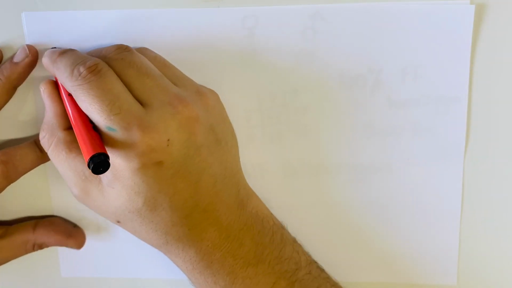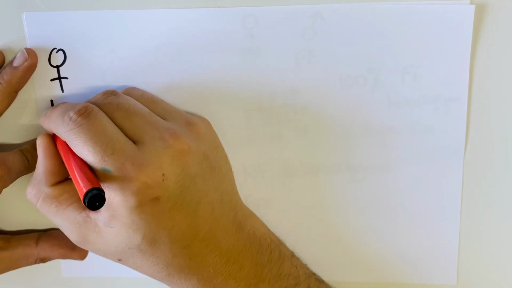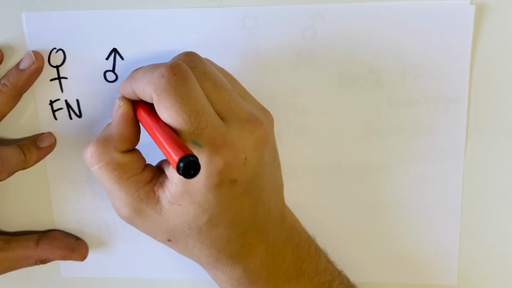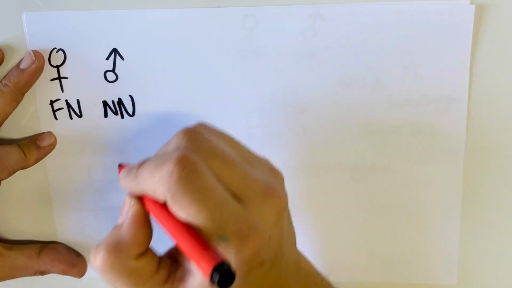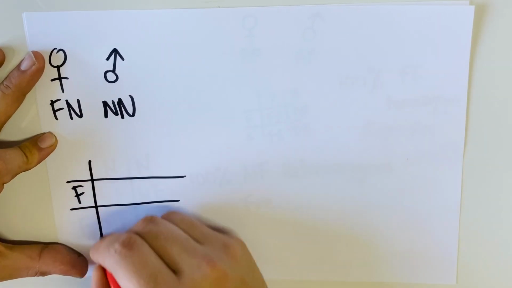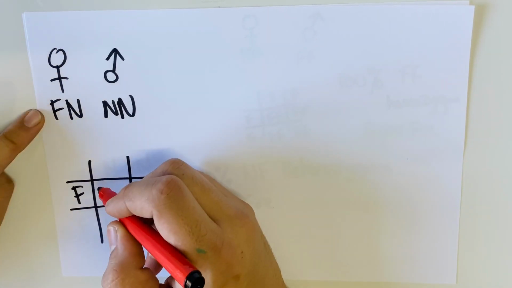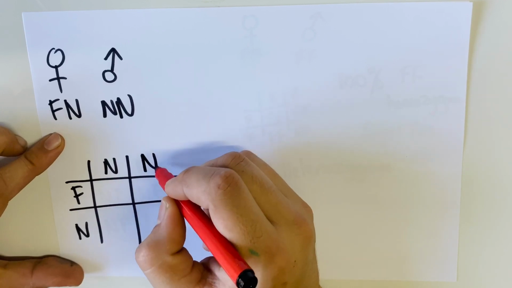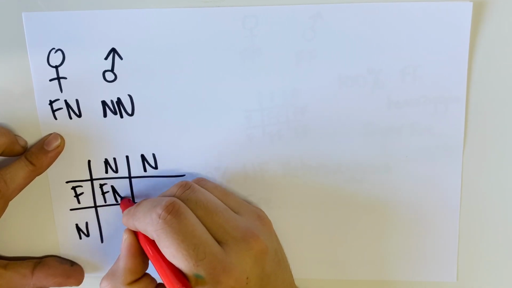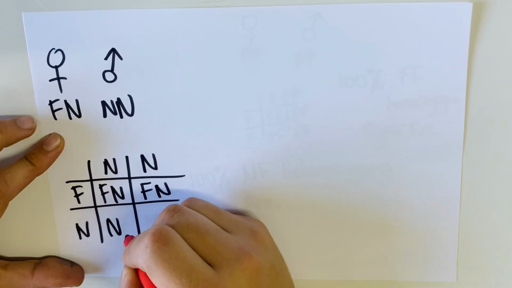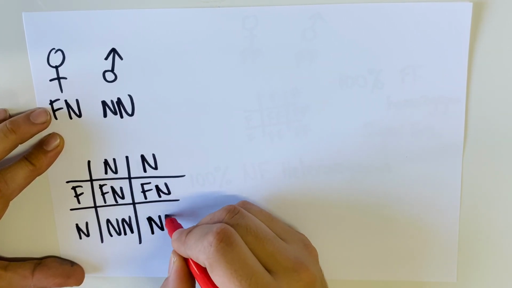If we were to breed a female fire, right, so FN, to a male normal, then break down the female's genes. So let me draw the Punnett square first. Female's genes, F, N, N, N from the male. So here you got FN, here you have FN, here you have NN, and here you have NN.